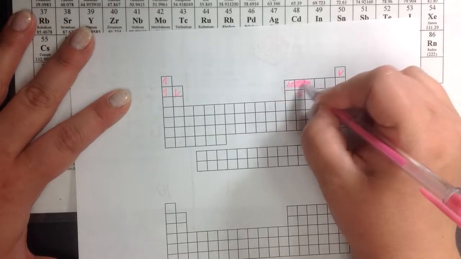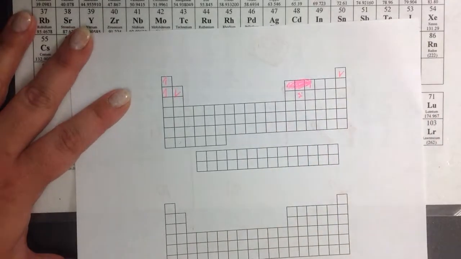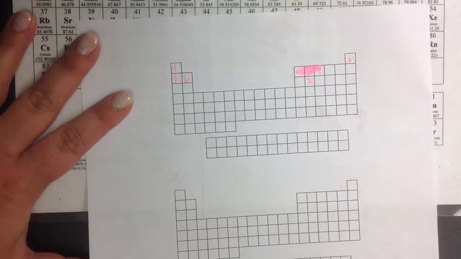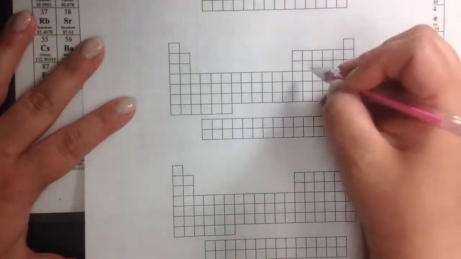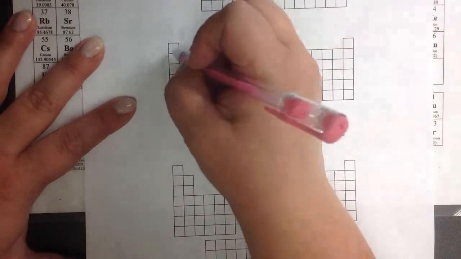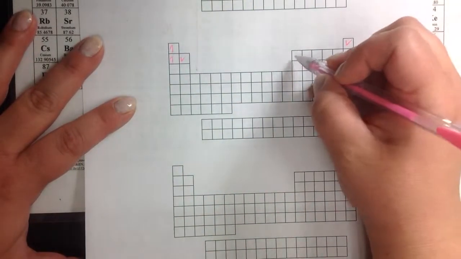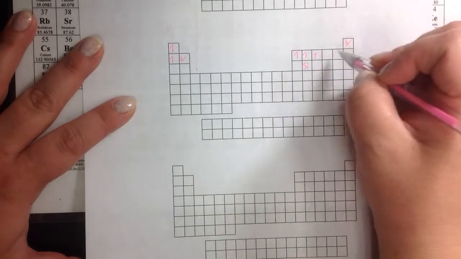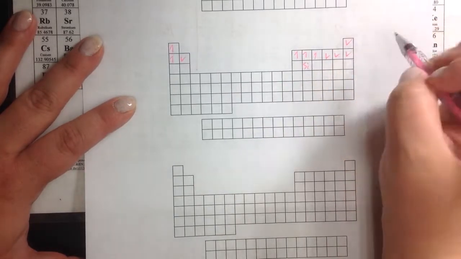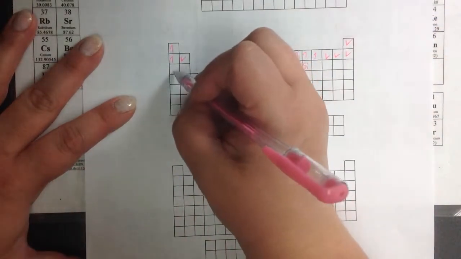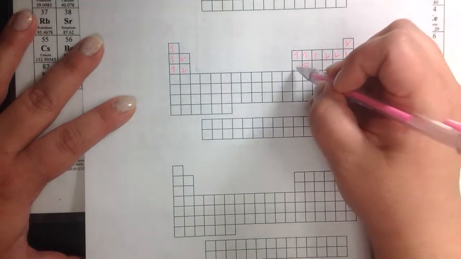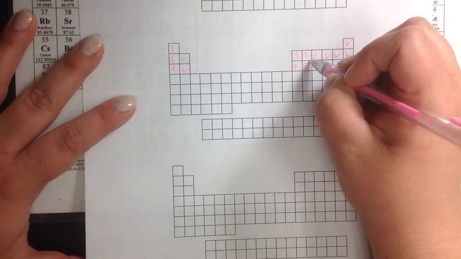Oops. See how I'm doing that incorrectly? Good. Let me try that again. Si. 1, 2, 3, 4. Up, up, up, down, down, down. That's what I've messed up before. I don't want to confuse you. Up, down, and this would still be up, up.